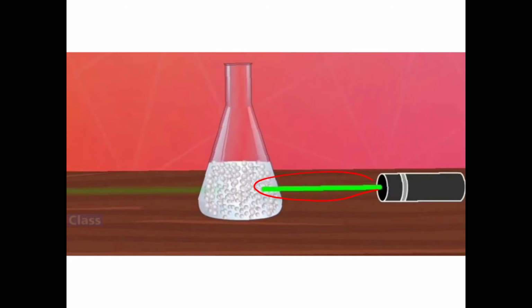How is the light here and how is the light here? It is not the same, not as strong. You can say the intensity of light has decreased. It gets spread through the solution. It gets scattered. That is the scientific word which we are using.